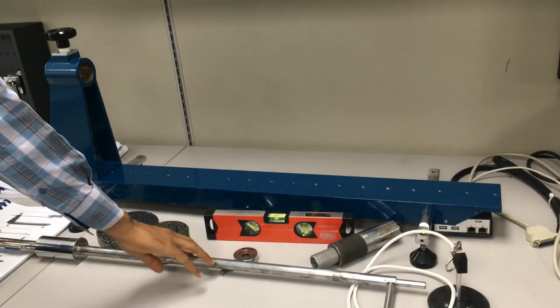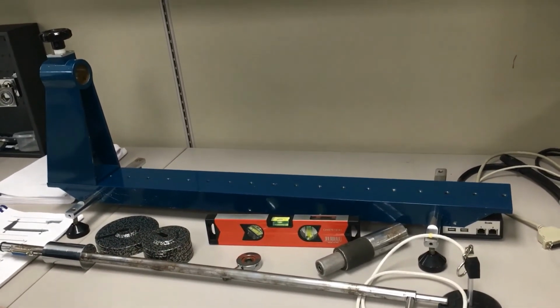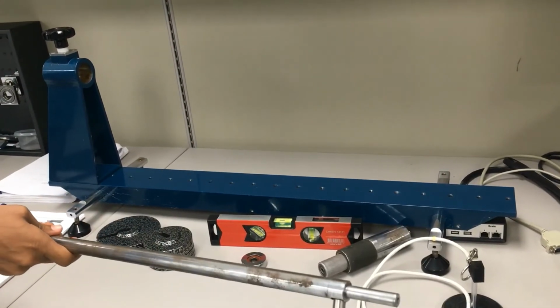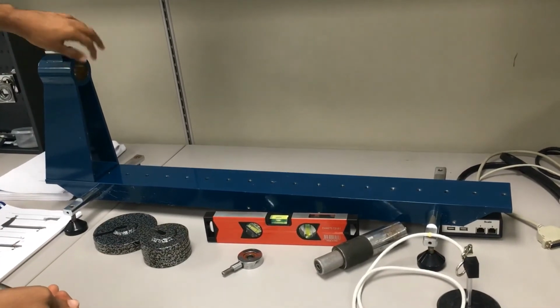Good, so let us assemble the experiment. Step number 1, we need to install the specimen number 3. This is specimen number 3. Install it into fixed support number 5. So this is fixed support number 5.